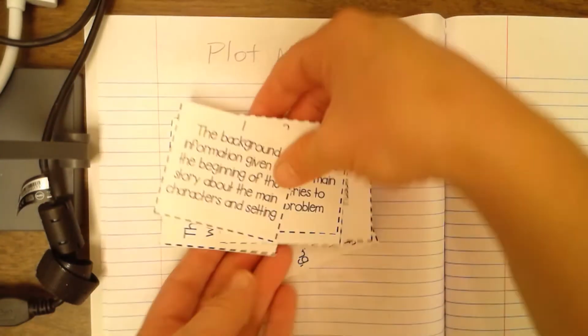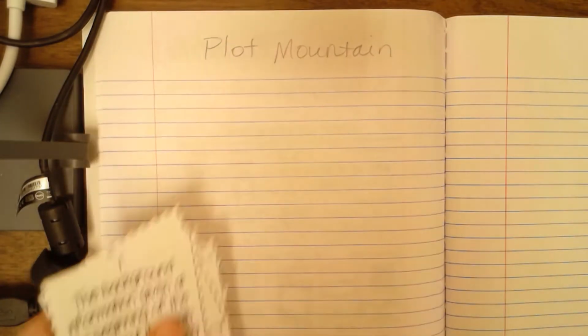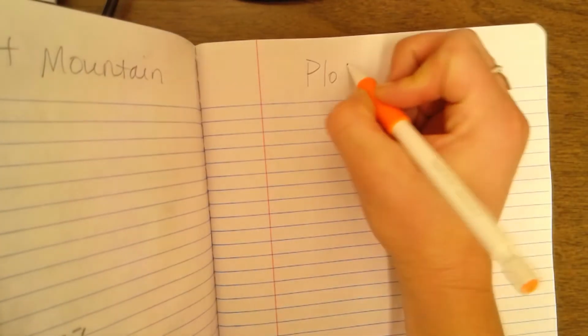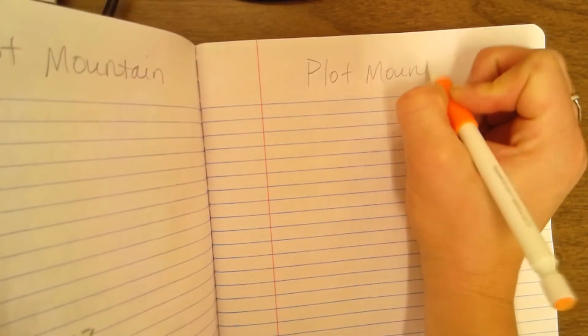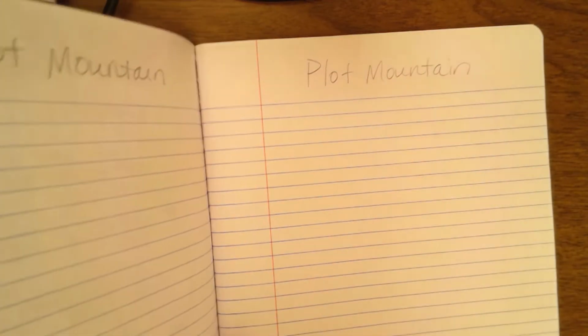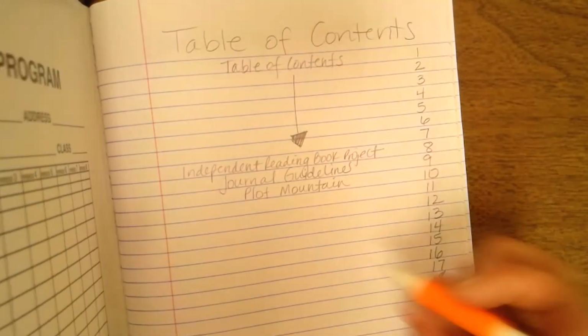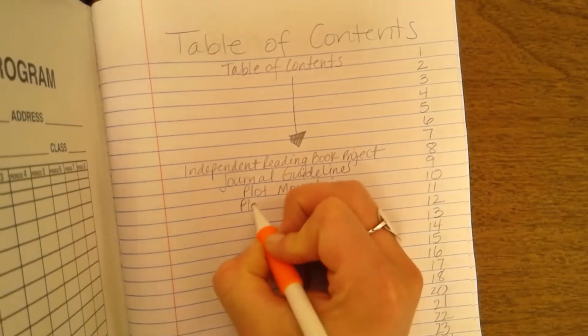You should have 7 of the dotted line boxes all cut out separate from each other. So we are actually going to, now that I'm looking at it, label the next page the same title, Plot Mountain, so that we can spread these out between 2 pages. Okay? So then that means go back to your table of contents and label the next page Plot Mountain.